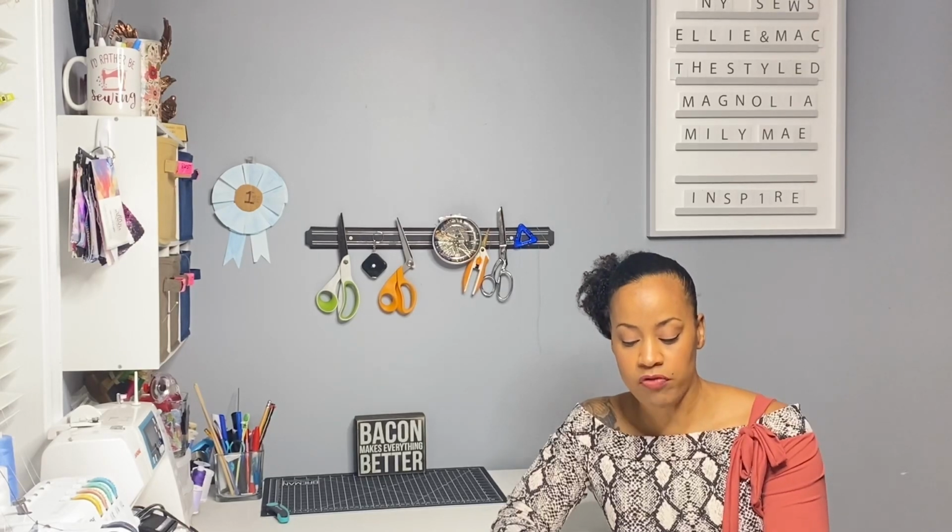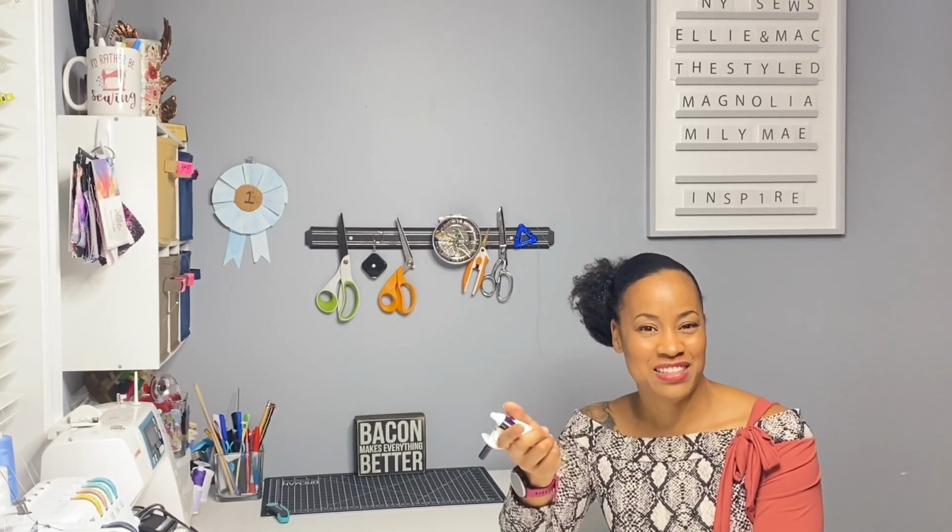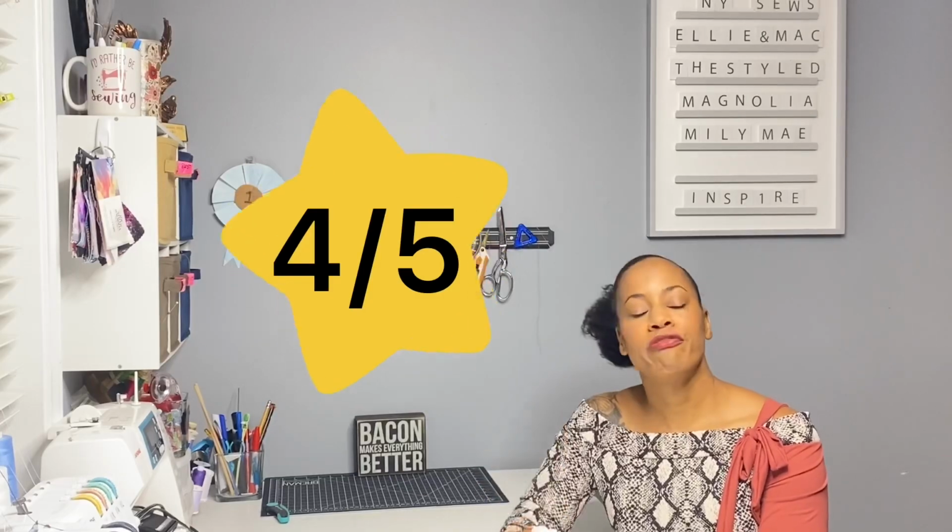Now, you do have to be very careful because this wipes away very easily. And you might mark your things and then turn around and touch it and then the markings are gone. So that would be a down point too. So I would say overall, for just general purposes, I would give this a 5 out of 5. But since we're rating it as a seam allowance additive, then I'm going to give it a 4 out of 5.